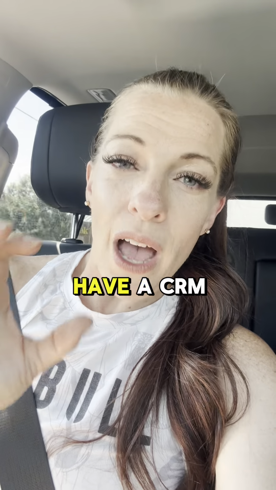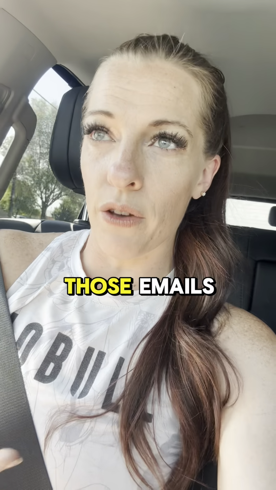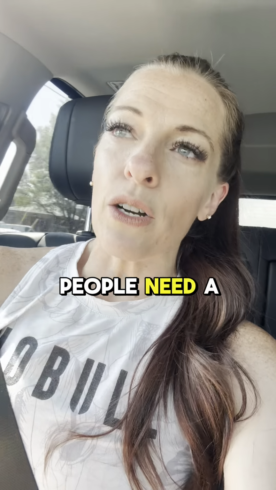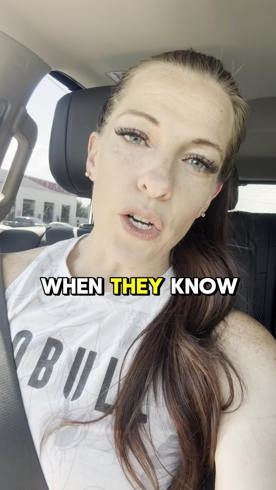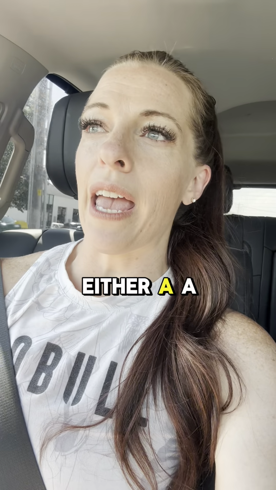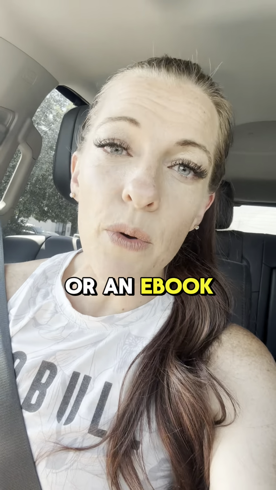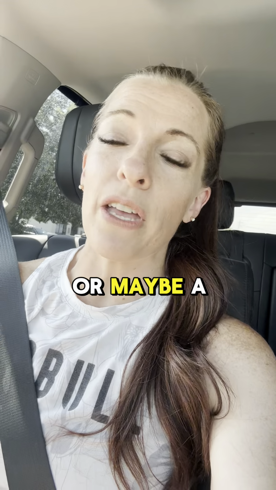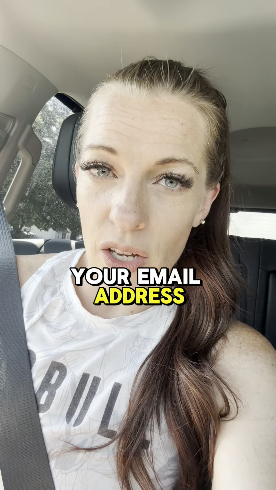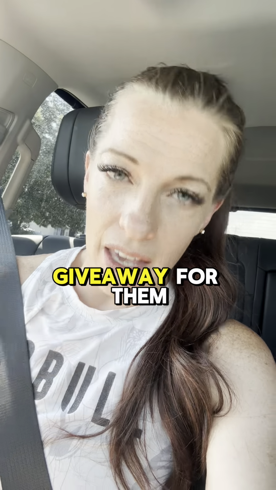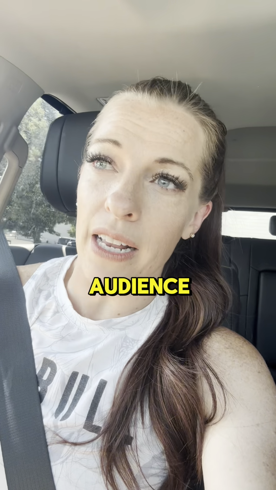Okay, so once you have a CRM, then you need to get those emails and fill in the CRM with them. And in order to do that, people need a reason to give you their email addresses. They do that when they know they're going to get something valuable in return, either a database like my podcast database that I give out in exchange for their emails, or an ebook that they can read and get value from, or maybe a newsletter subscription. Whatever it is, they need a reason to exchange their email address with you. So make sure that you have a giveaway for them. You don't want to charge for this. This is free, just a value add to your audience.